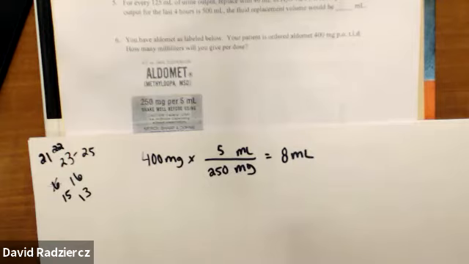No, we're not ignoring it. We just don't need it to solve the question. If it asked me to calculate how much to give per day, then I would account for the TID. But all I'm going to do is give 8 milliliters 3 times a day. So when it says per dose, all you calculate is the per dose. Yeah, very good question.